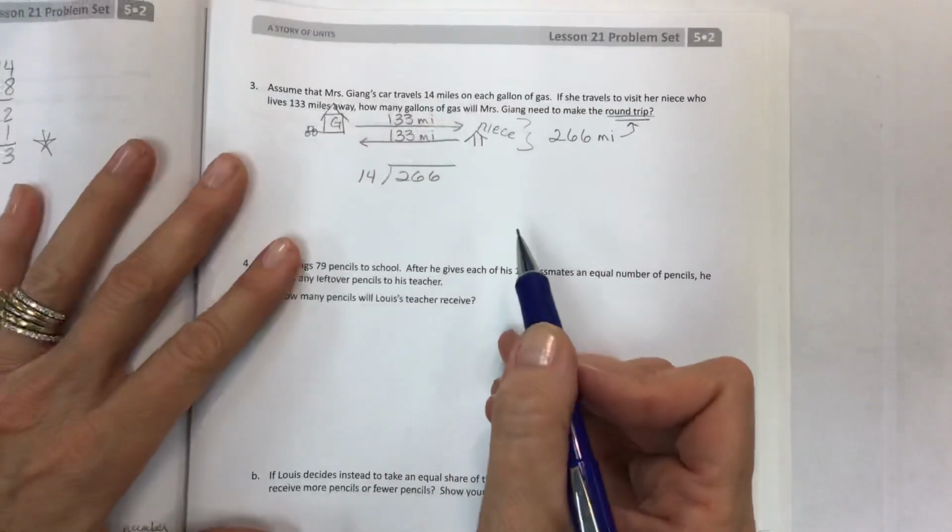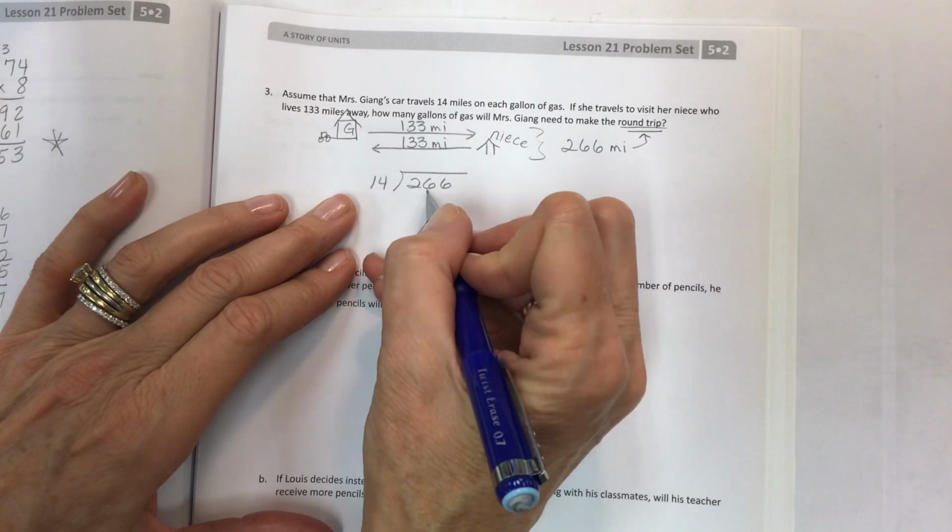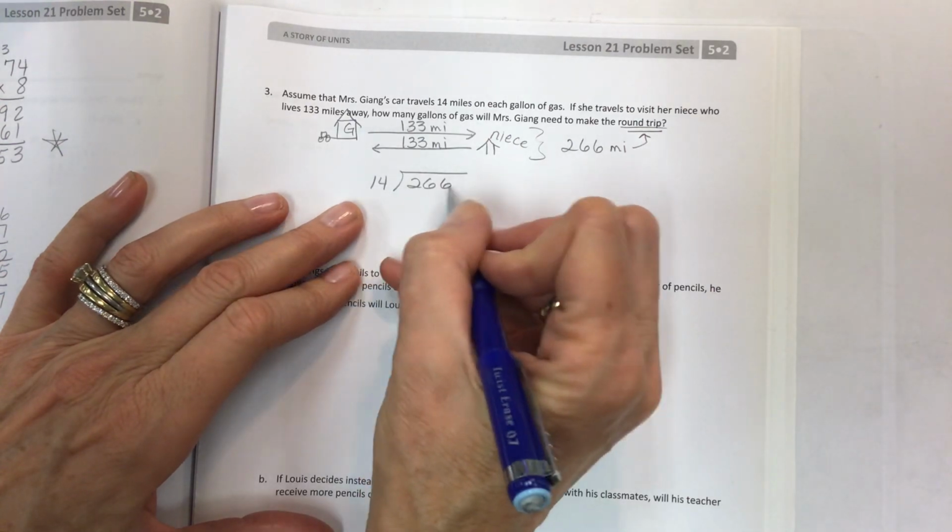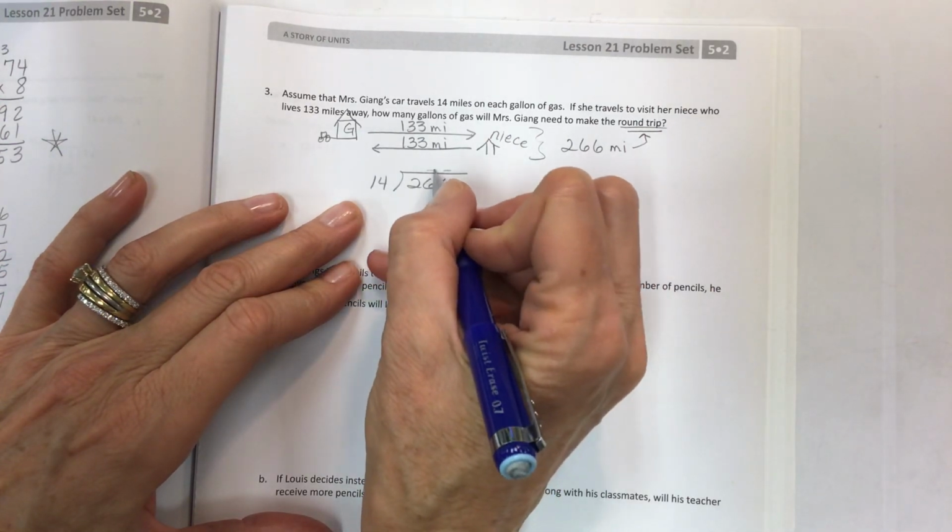Now, here's finally where it's working out. 26 is divisible by 14. So don't put anything here yet. We're not there yet.